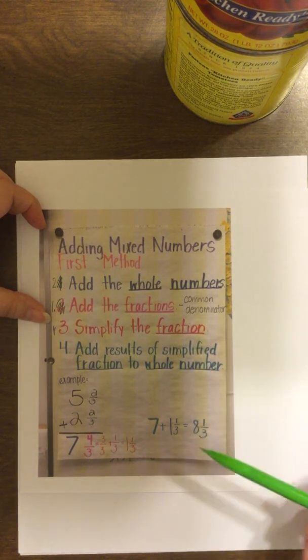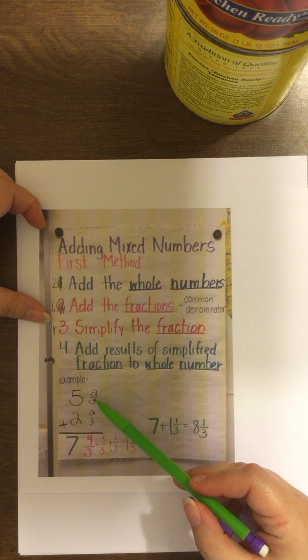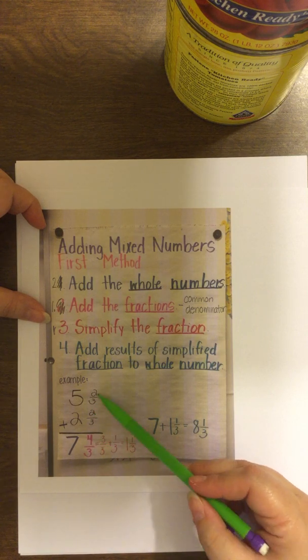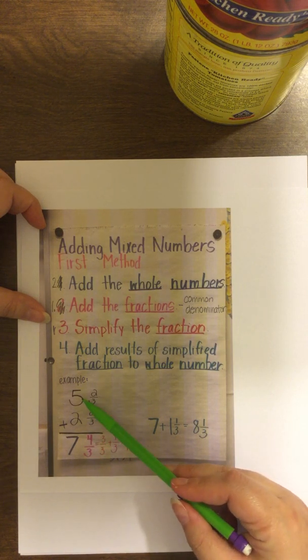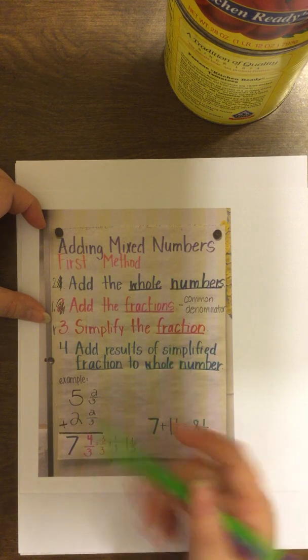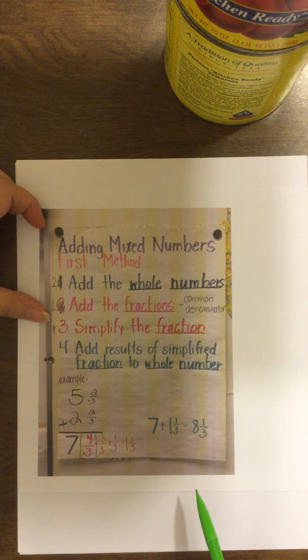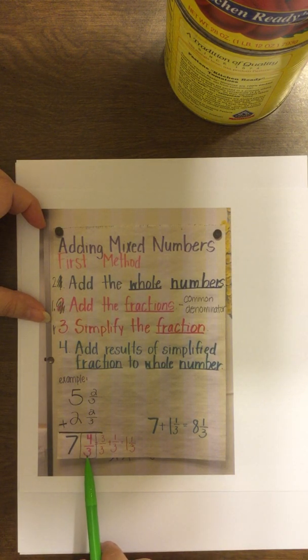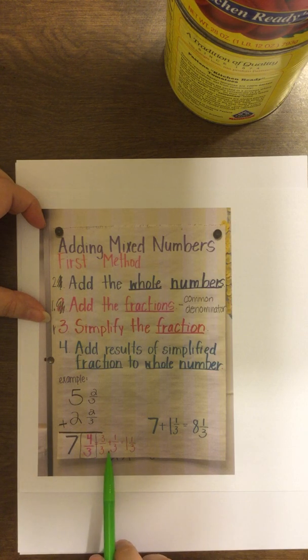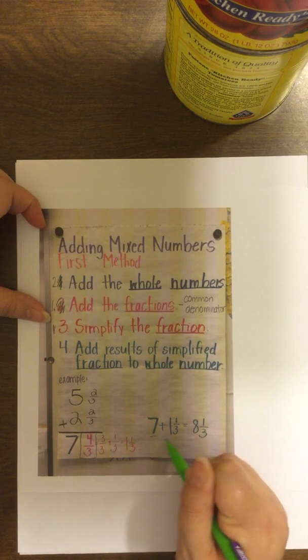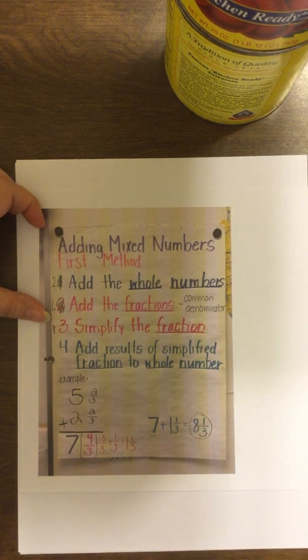And you may need to do step number 4 where you add the results of the simplified fraction to the whole number. So like in this example, 5 2/3 plus 2 2/3, well the denominators are the same. So 2 plus 2 is 4, so this is 4/3. And then 5 plus 2 is 7. You can't leave 4/3 alone because that's an improper fraction. So you need to convert 4/3 into 1 1/3, and then add that to the 7 to get 8 1/3 is your answer.